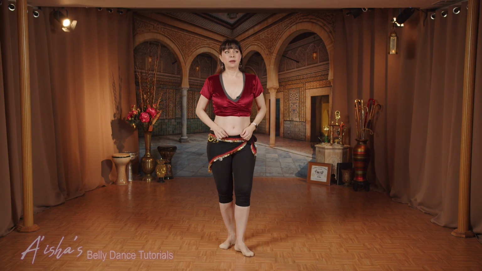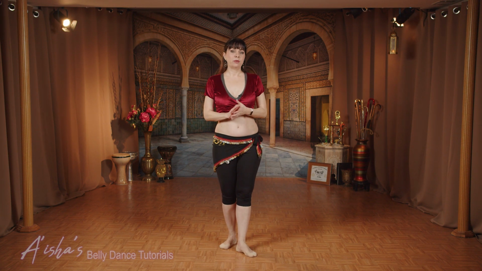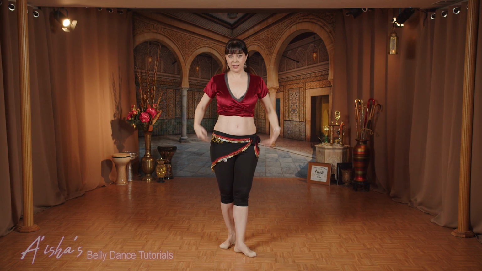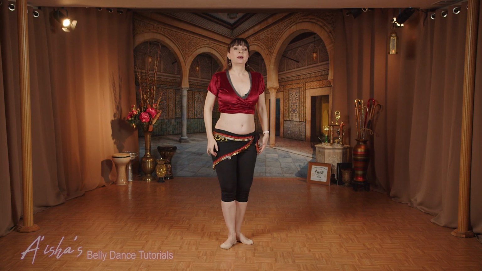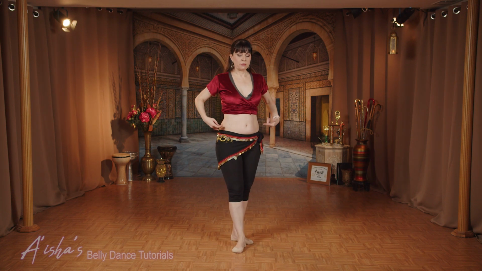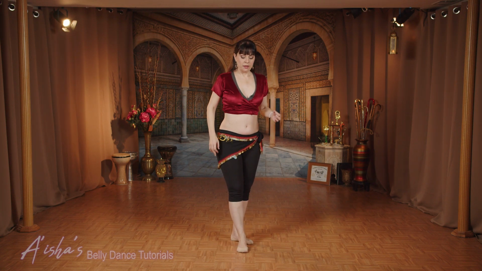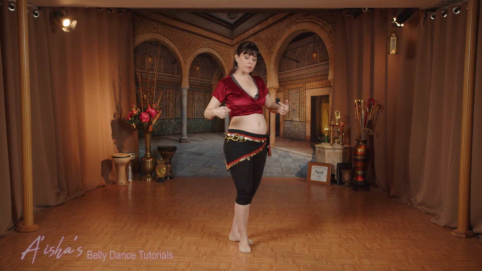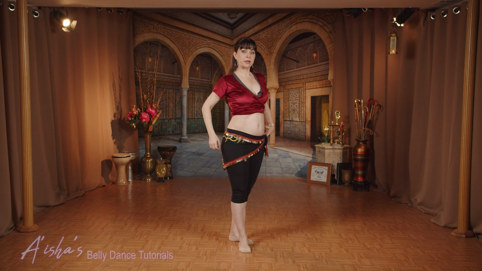First of all, the undulations that we are going to use for this layering is mostly from here down, so it's Oriental style. Not so much chest, it's mostly in the pelvis. However, we push with the chest a little bit forward to have more range of motion.